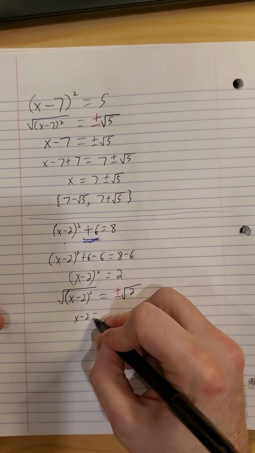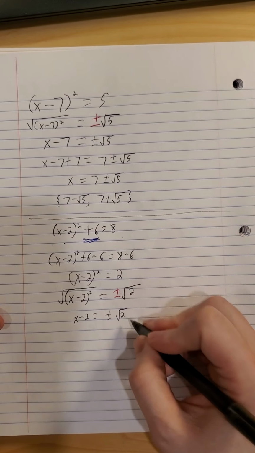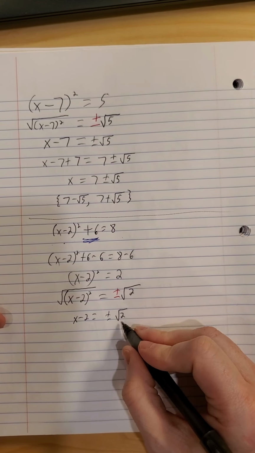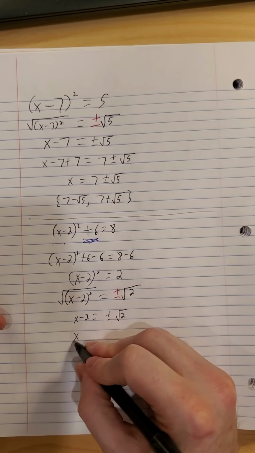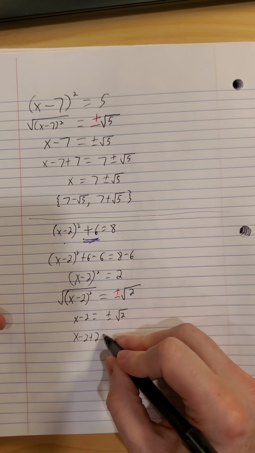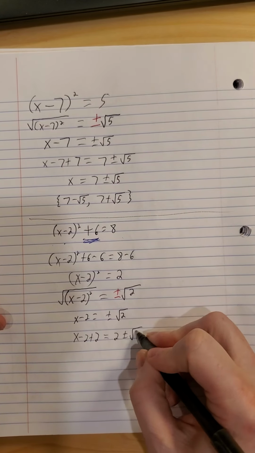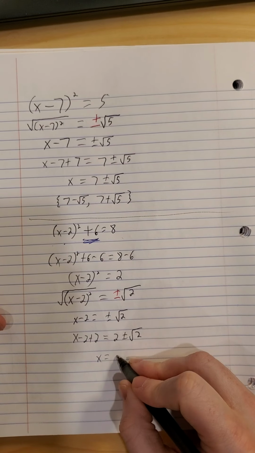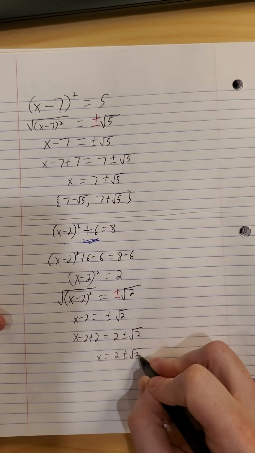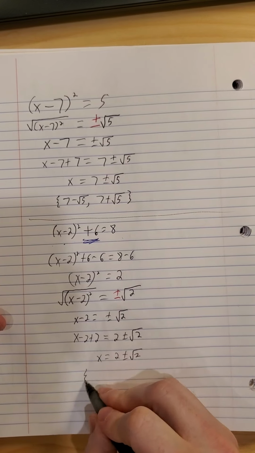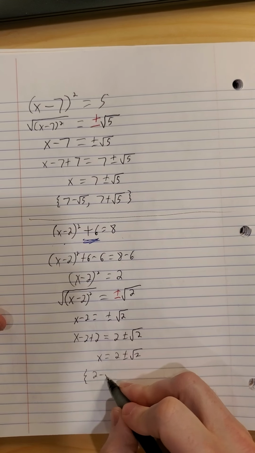So x minus 2 is plus or minus square root of 2. 2 is not a nice, neat, pretty, perfect square, so we'll just leave that under the square root. So x is 2 plus or minus square root of 2. Those are both in the set of real numbers, so we'll keep them both in our solution set.